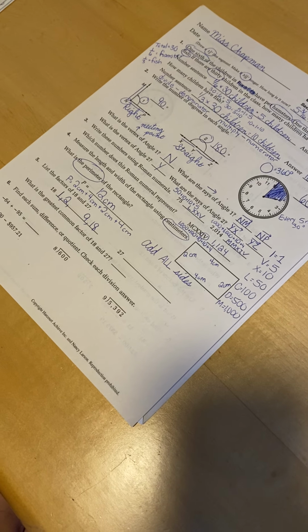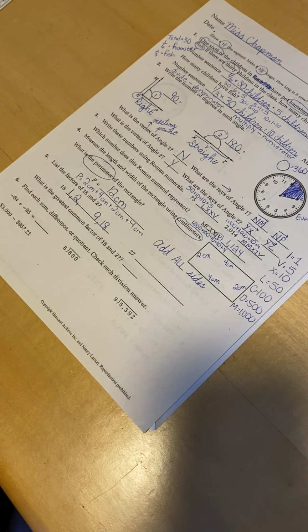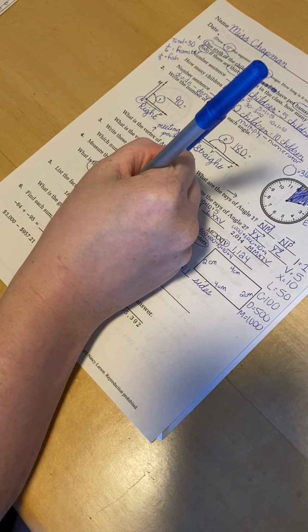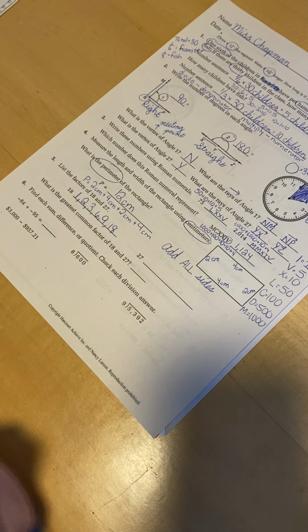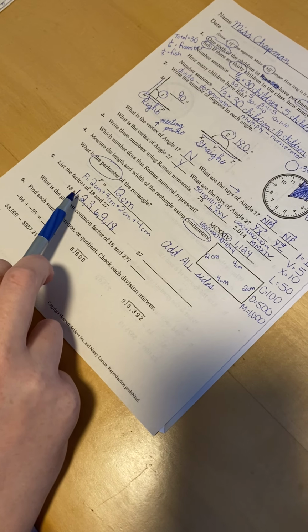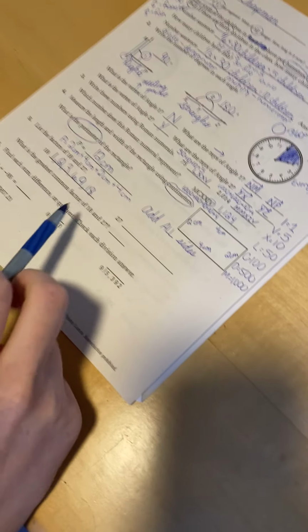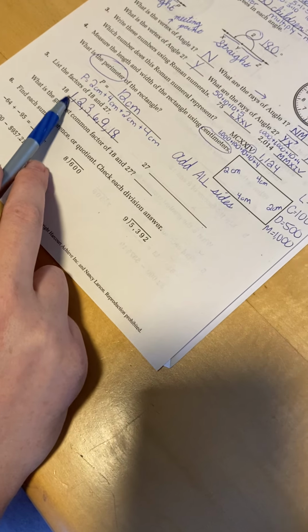What else could I multiply to get 18? 3 and 6. 3 times 6 would be 18. This means that all of our factors of 18 are 1, 2, 3, 6, 9, and 18. There's no other numbers that I could multiply together to get 18.